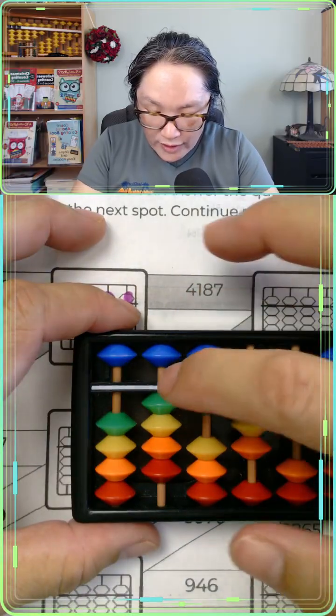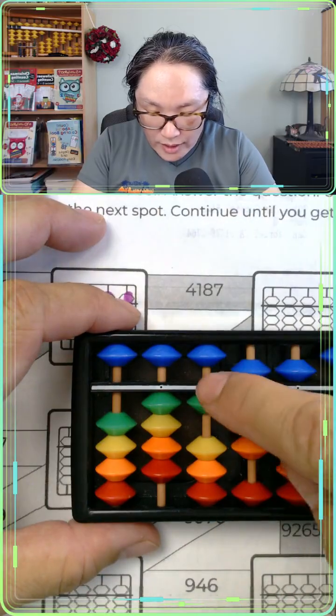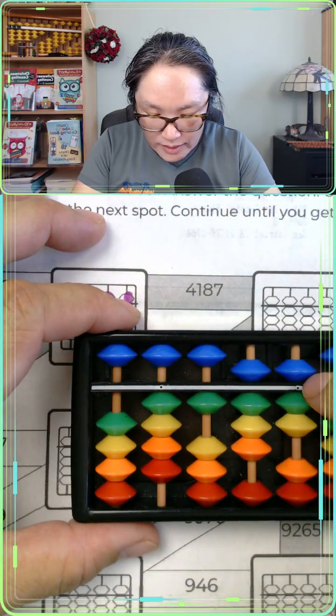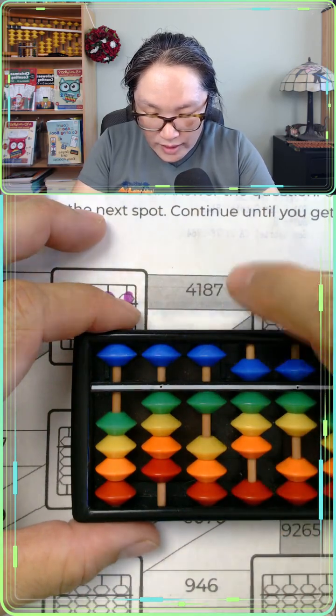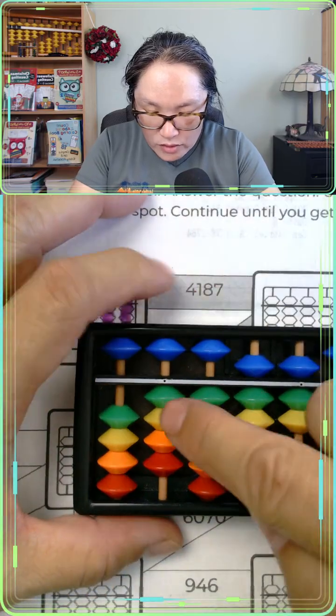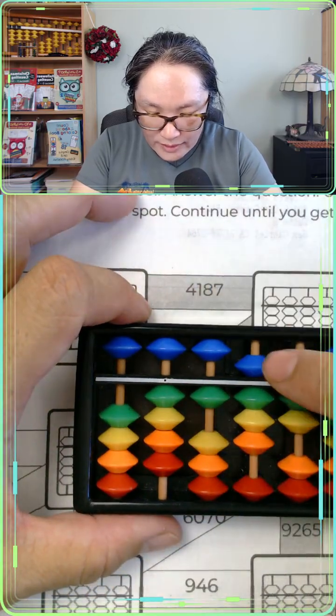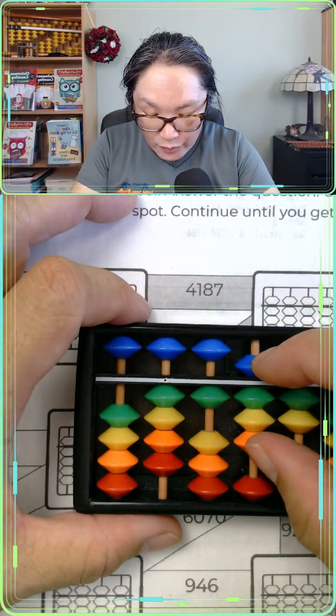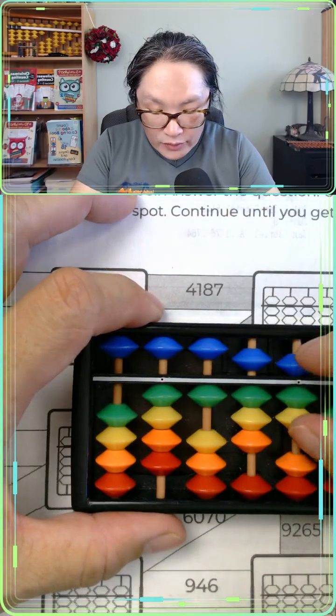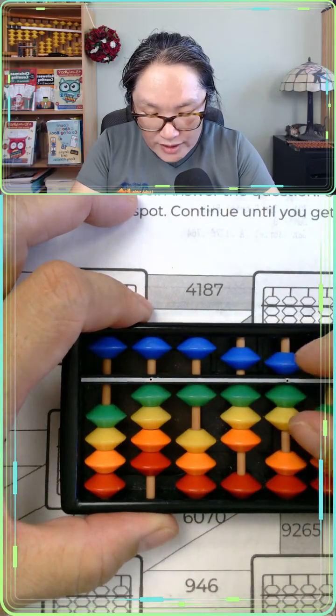So we have 4, 1, 2, 3, 4. When we're looking, we have our thousands column, and then our hundreds, our tens, and our ones. We have 4, 1, 2, 3, 4. This is 1. Just like here, this is 1. So 4, 1, 8, 5, 6, 7, 8. 5 plus 3 is equal to 8. And then we have 7. 5 plus 2 is equal to 7.